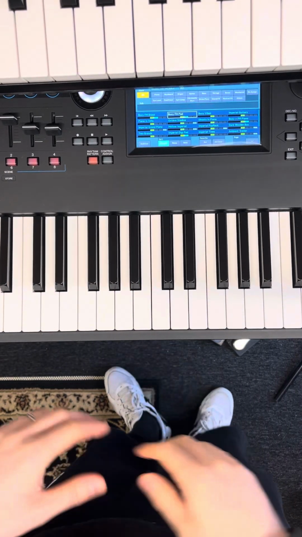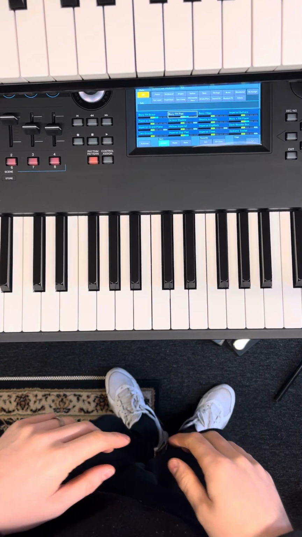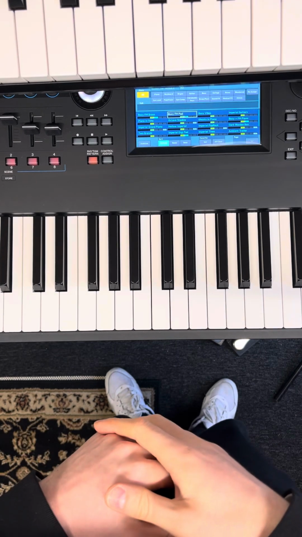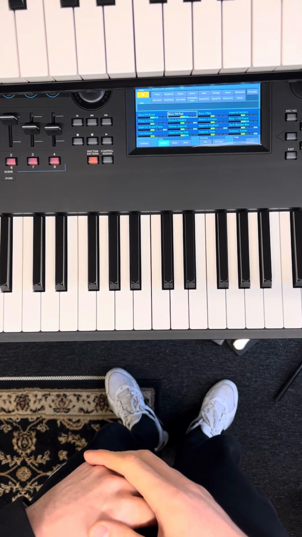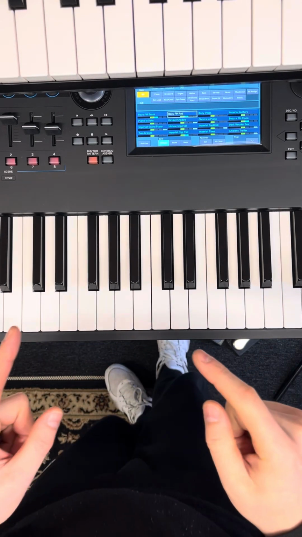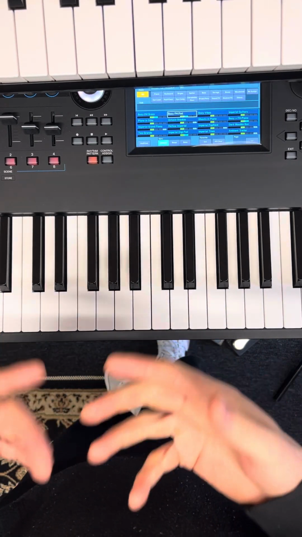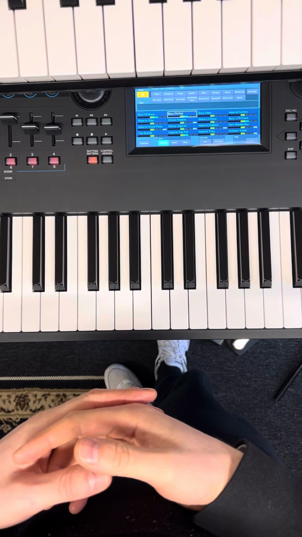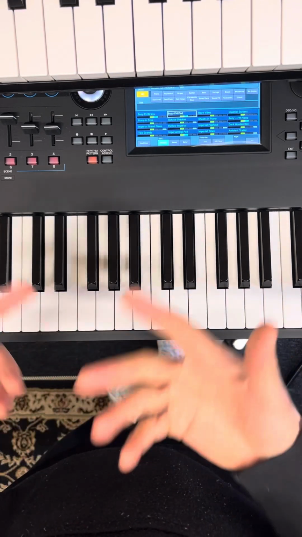Okay, so this is the tritone pairs in the dominants. So this is for all the 5 chords. So first you need to know your 3 diminished 7 chords, and then they just repeat. So I'll show you those first.